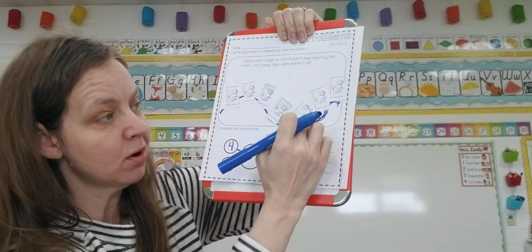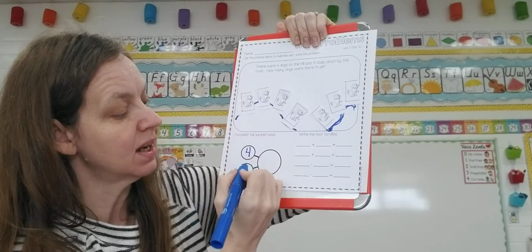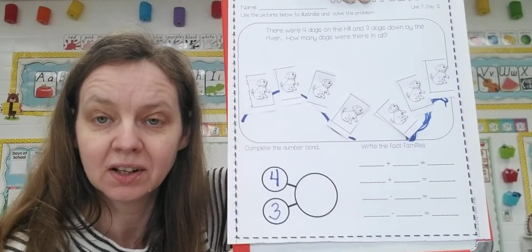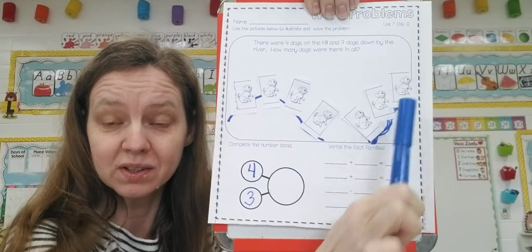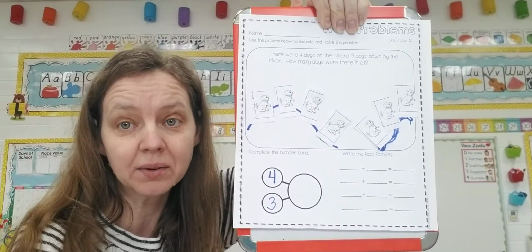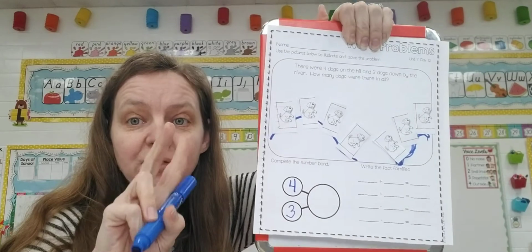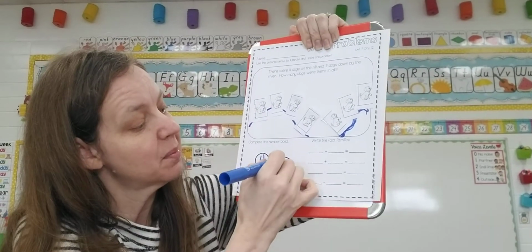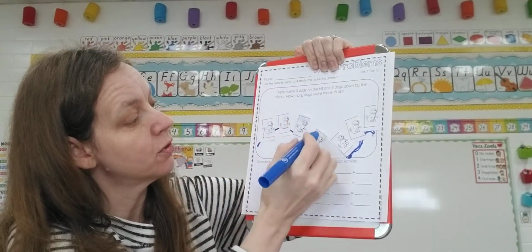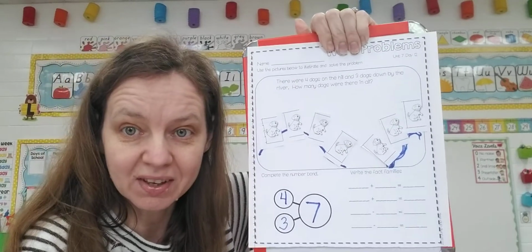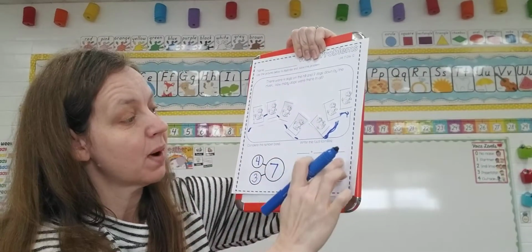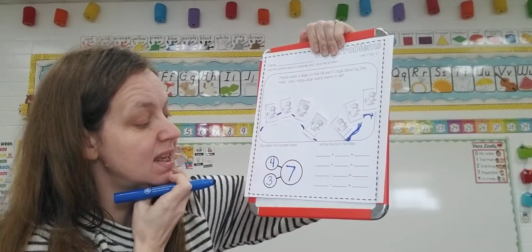And how many were over by the river? 3. How many are there all together? You can go back and count since we have a picture, or you can use your counting strategy where we'll put 4 in our brain and count 3 more. 4, 5, 6, 7. I'm gonna put a 7 right there, and 1, 2, 3, 4, 5, 6, 7. Yes, there were 7. All right, now let's write our fact family using these 3 numbers.